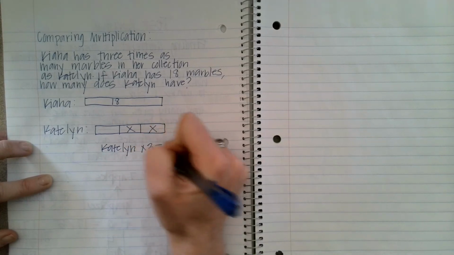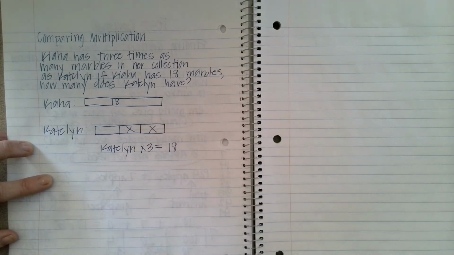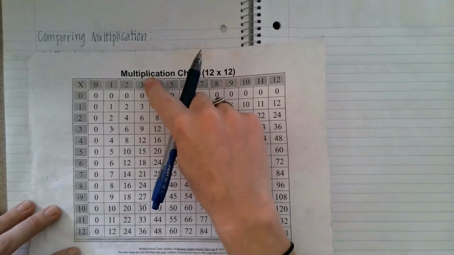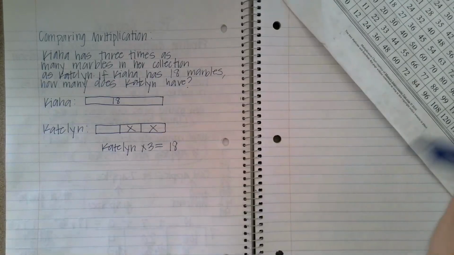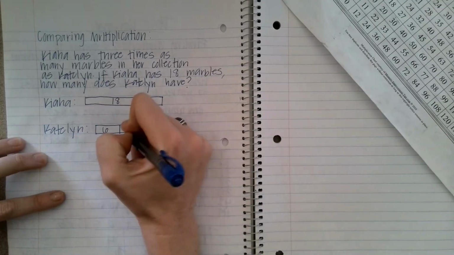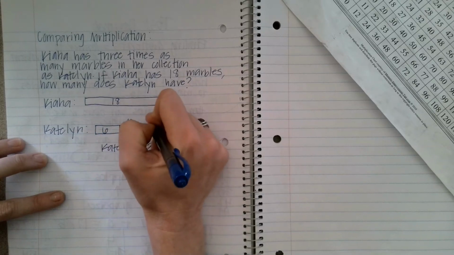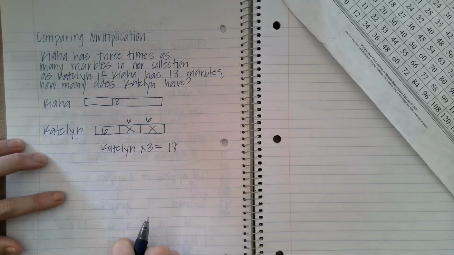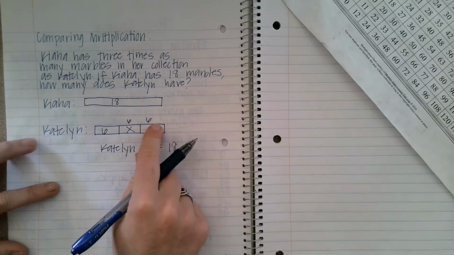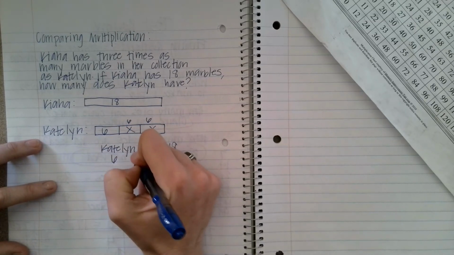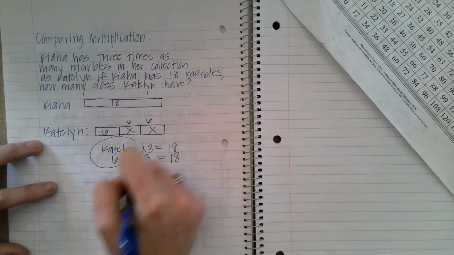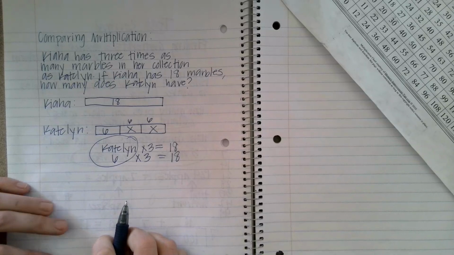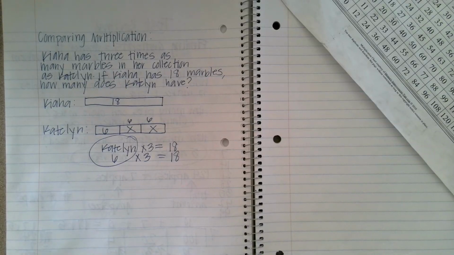times 3 equals 18. So if I get my multiplication chart, 3 and 18, I see that it could be 6. So if I had 6 here, 6 there, and 6 there, that would equal 18. We know she doesn't have those two, but we do know that 6 times 3 is 18. So how many does Caitlin have? Caitlin has 6.